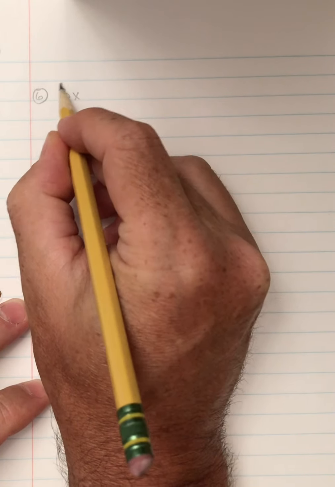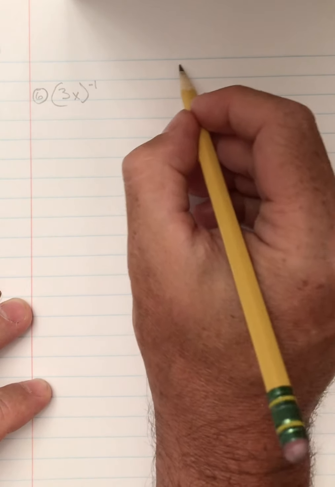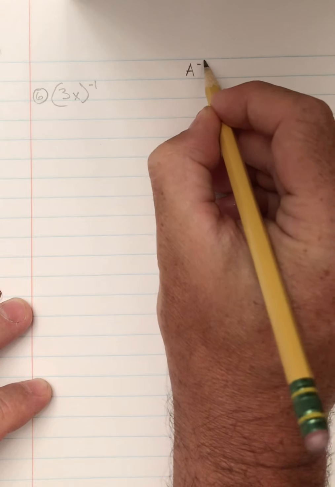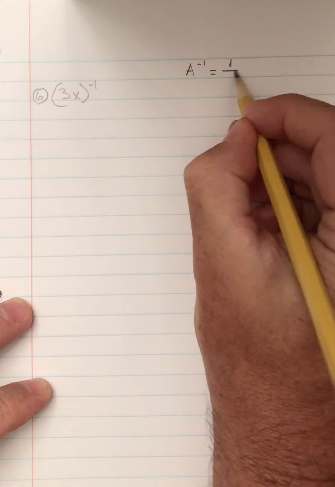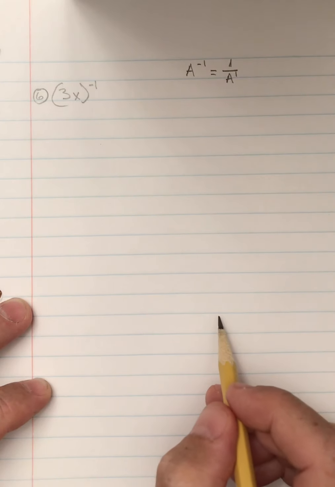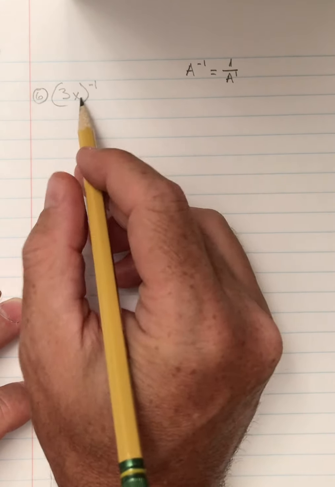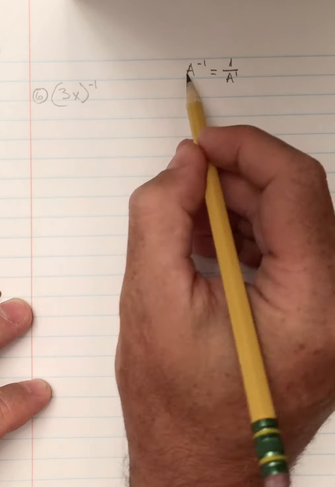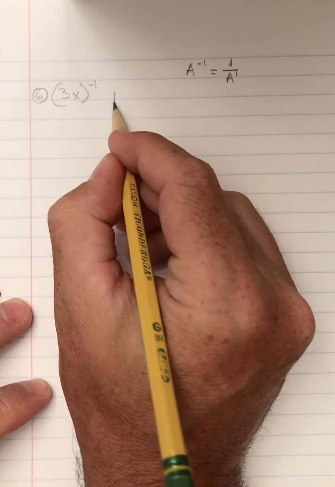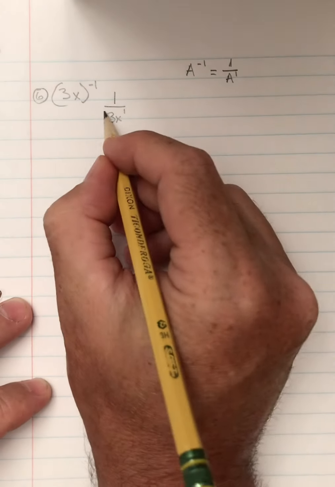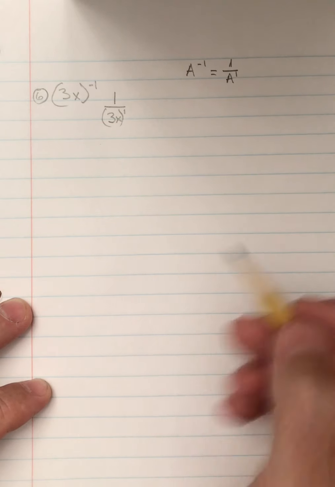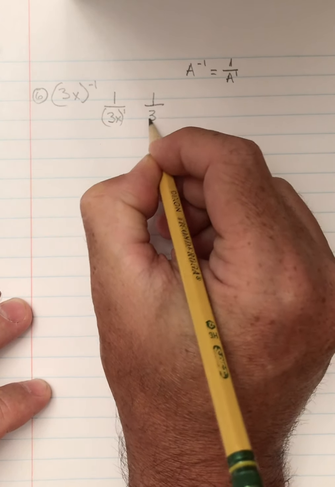is 3x to the negative 1. Okay. So by the definition, if you have a to the negative 1, that's the same as 1 over a to the first. Okay, so right away I could just take this entire thing in here and treat it like a, and so this is 1 over 3x to the first. Okay, and I'm done, which is the same as 1 over 3x.